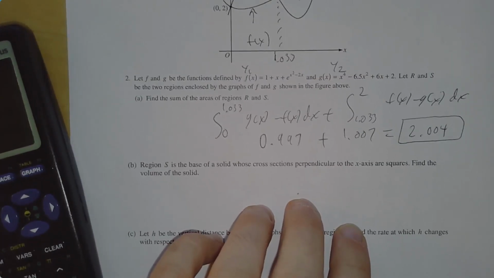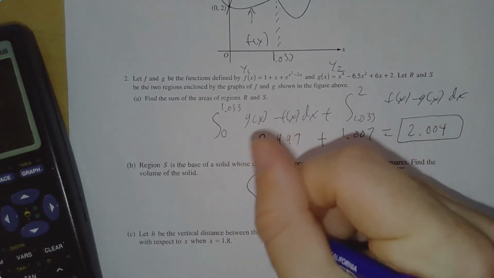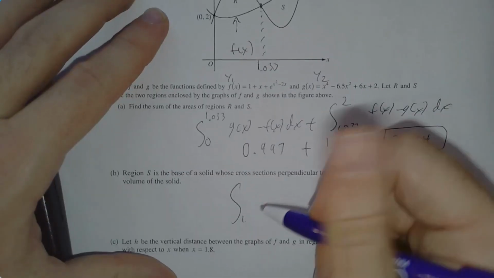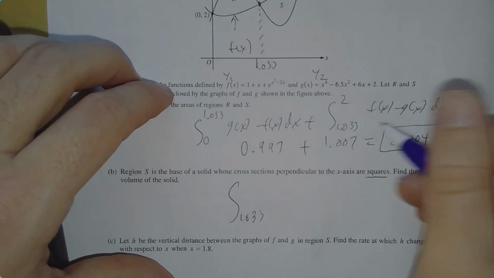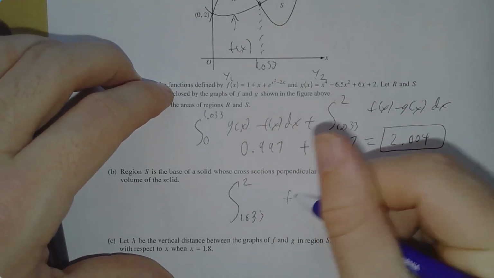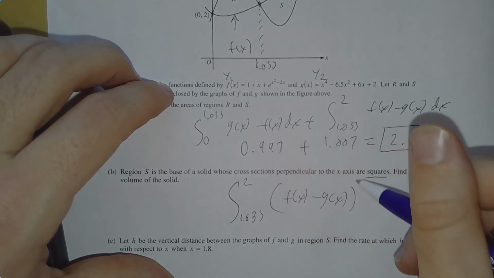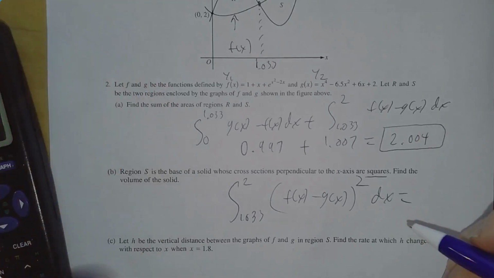solid. So you just have to know the formula for the volume, or the area of the squares. So you're integrating S, so you're just going to integrate from 1.033 to 2. And then it's going to be this second one here, so f of x minus g of x. And because it's a square, you're going to square that value. And that's it. That's all you got to do.